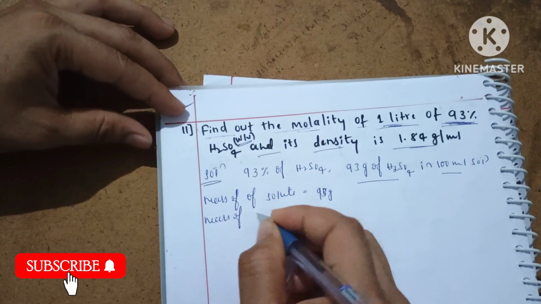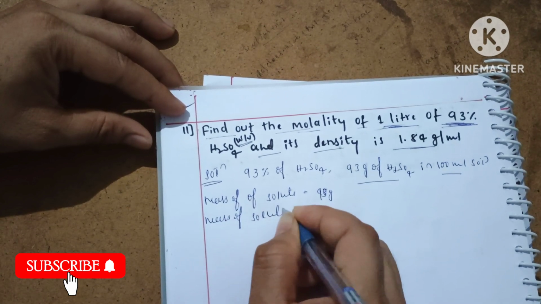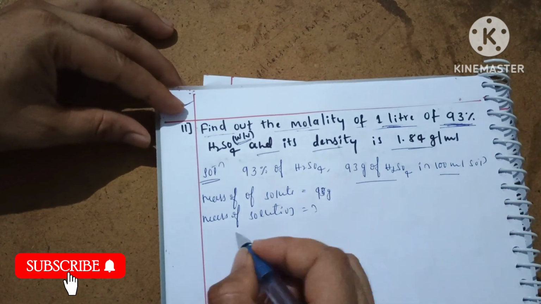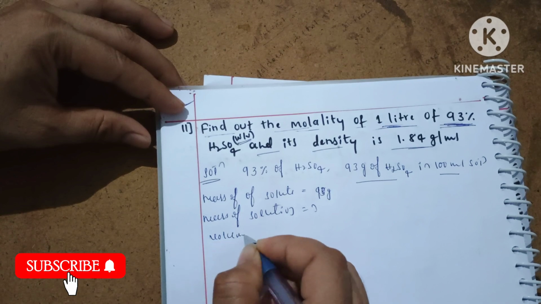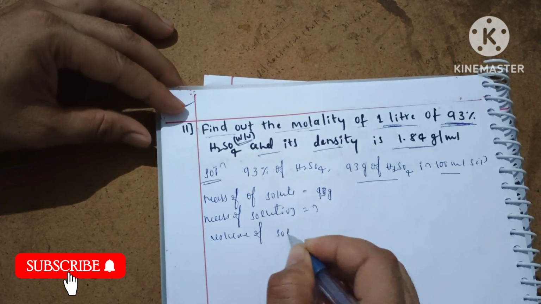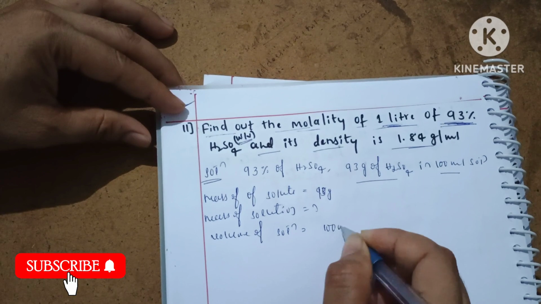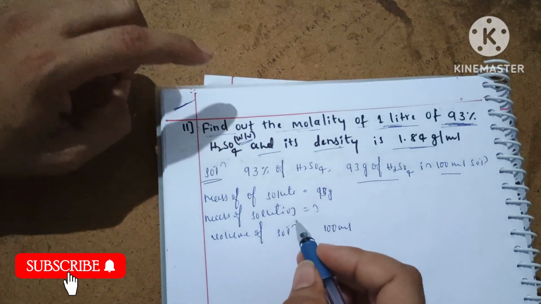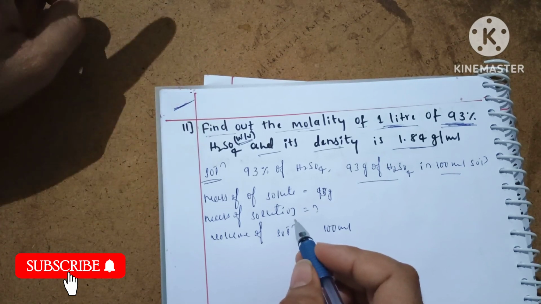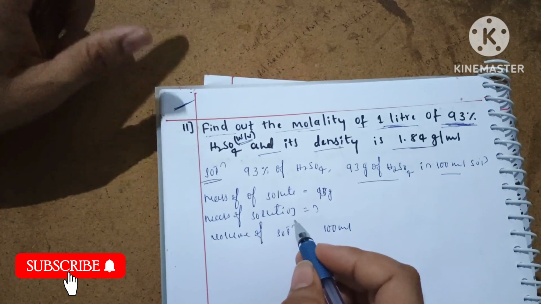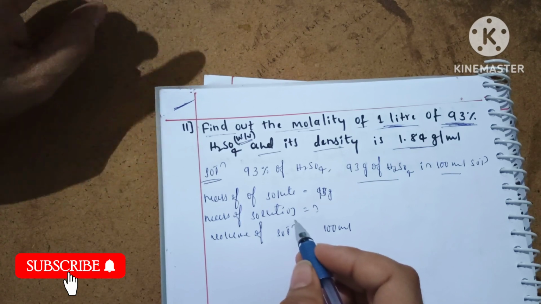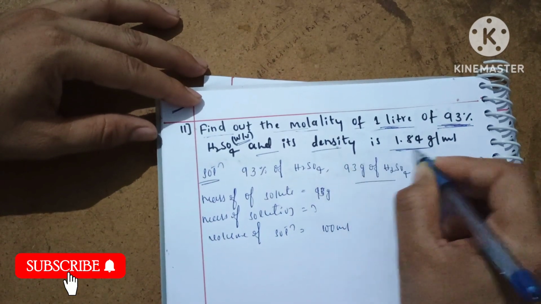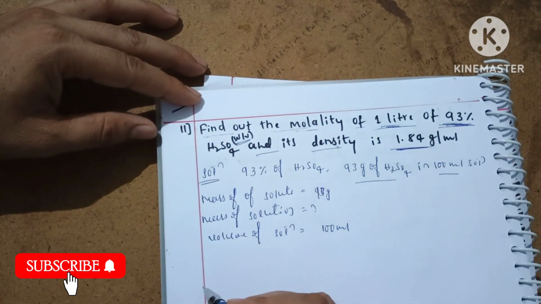Mass of solution we don't know, but we know the volume of solution, that is 100 ml, but we want the mass of solvent because we have to calculate the molality. We don't know the mass of solvent as well as the mass of solution, so for that reason we have to use the density term.